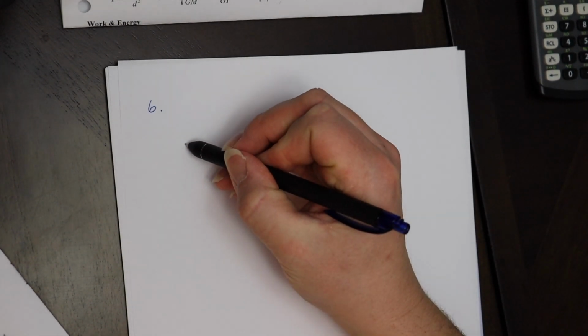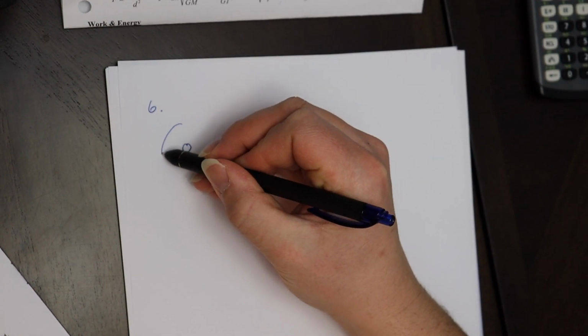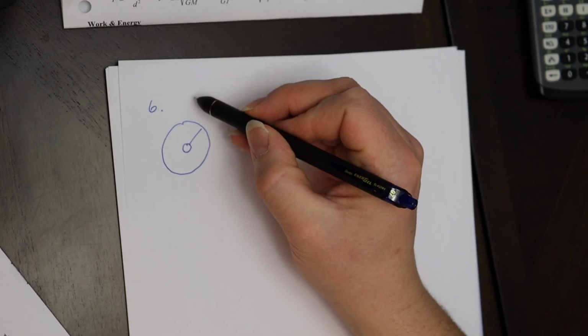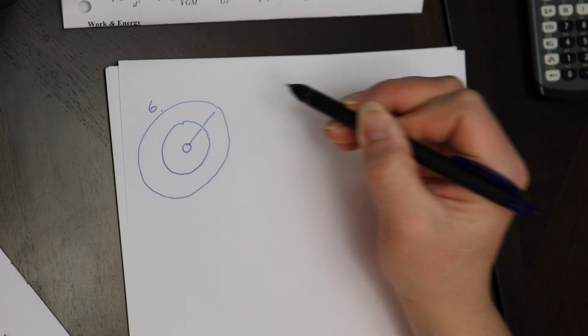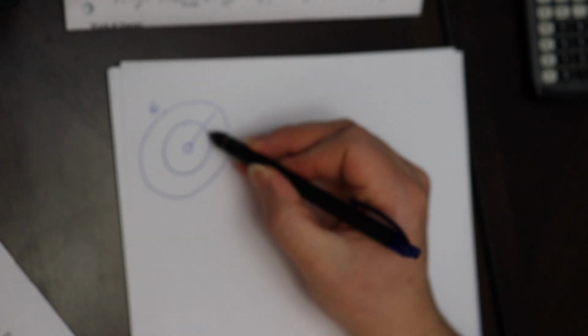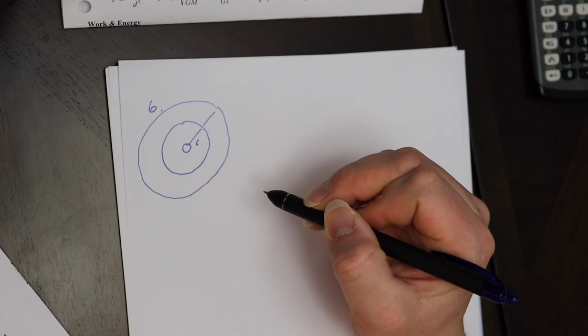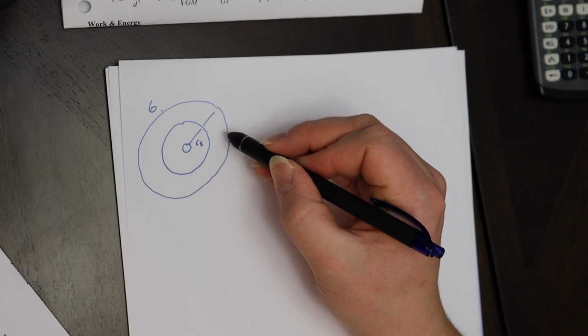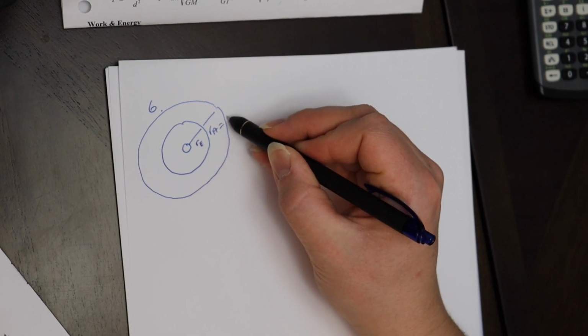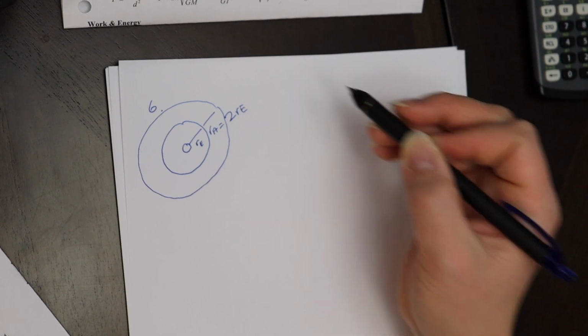So here's our sun, here's the Earth, and this radius is double that. So this asteroid is going around the sun. Forgive my circle, but basically if this is the radius from the Earth to the sun, we'll call this the Earth radius. The radius of the asteroid is 2 times the Earth radius.